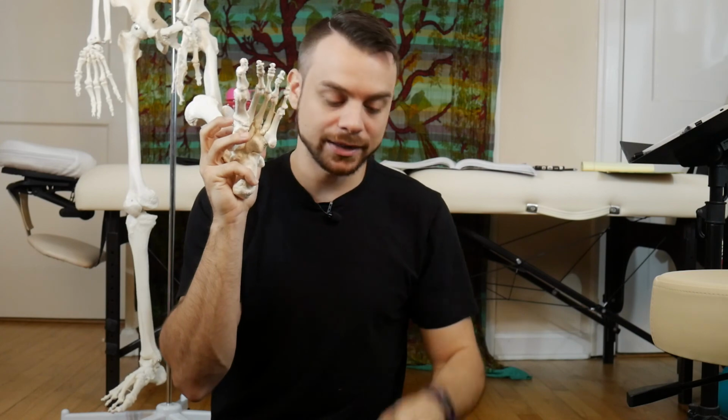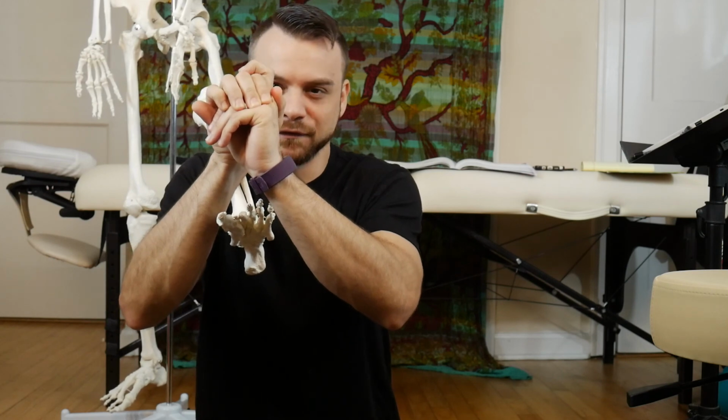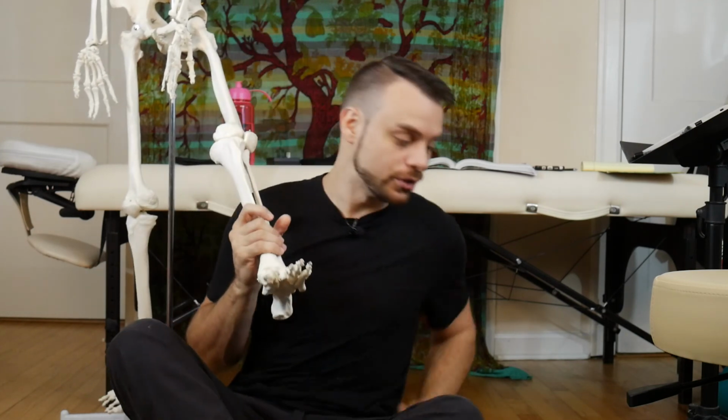Remembering back to the hand lecture, if we hold down the big knuckle, our joints here in the fingers can only flex and extend. They can't do any abduction or anything of that nature. They only flex and extend, so they are hinge joints.